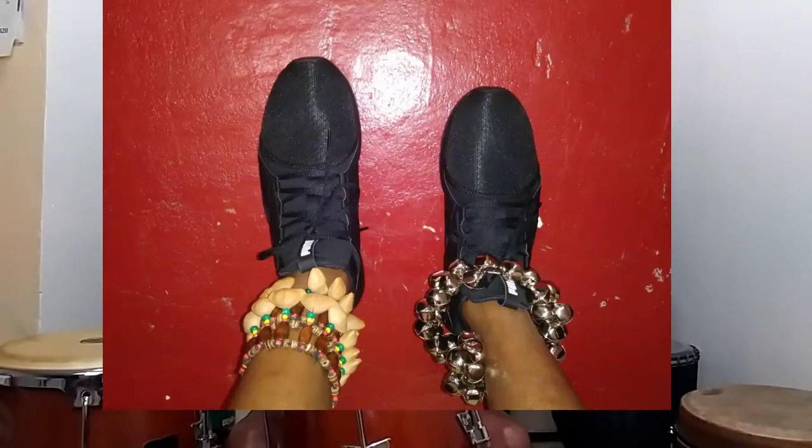You hear that rattling sound? Yeah, that's my left leg. I got a rattler on it, and I'm just stamping it. Now on my leg, I'm playing another beat. Yeah, and that's some quarter notes.